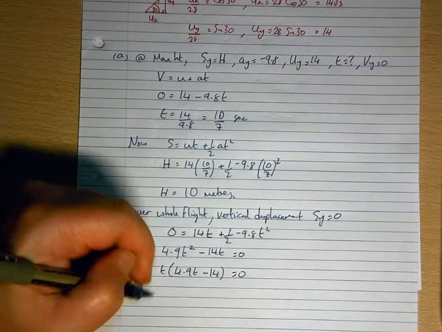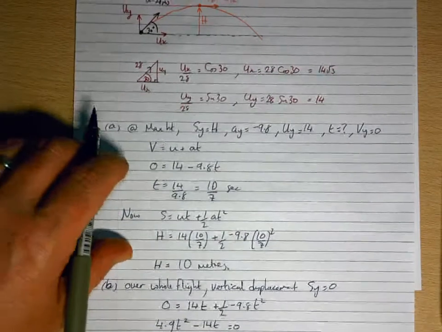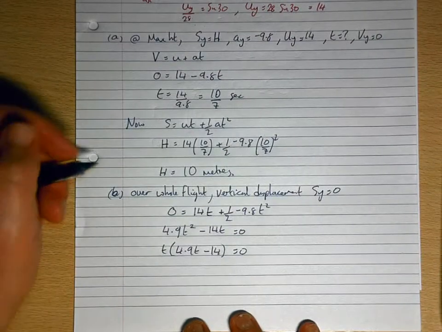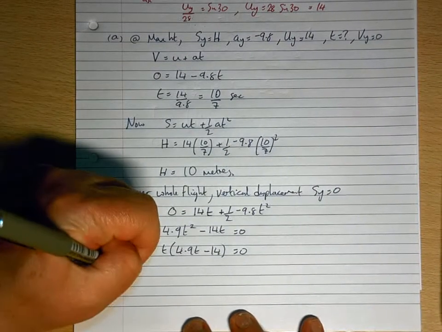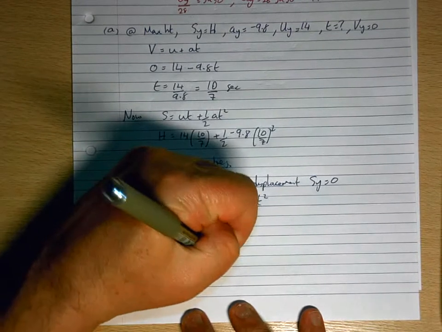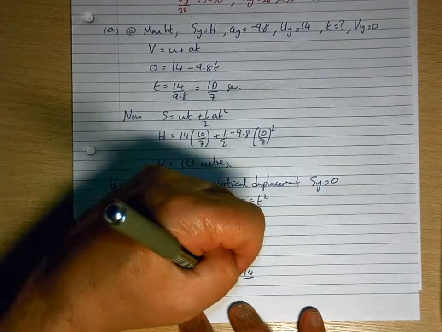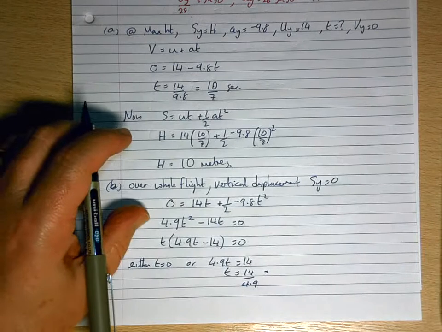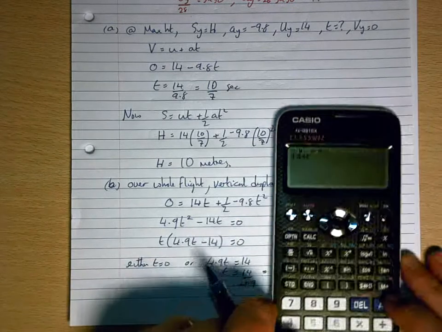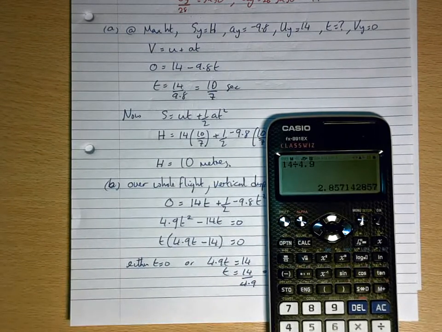So either t equals 0, which is the point of projection, so that it's back at the same vertical point as it started, or 4.9t equals 14, t equals 14 over 4.9, which equals 2.85.